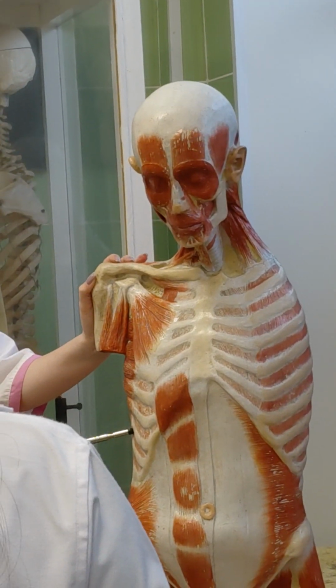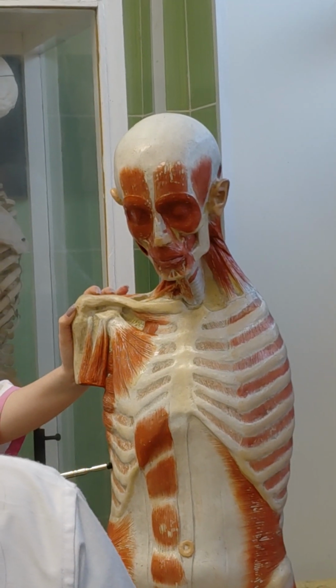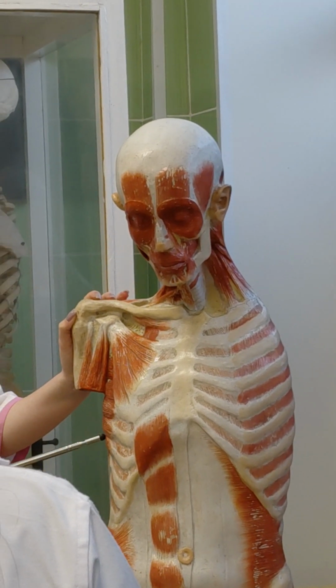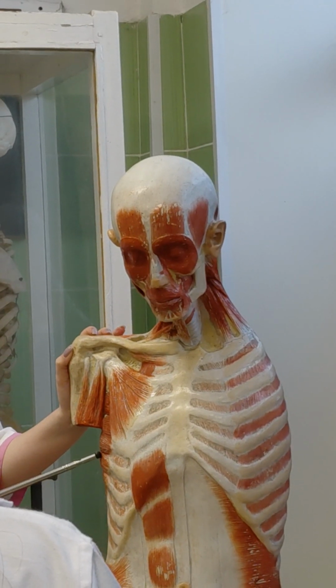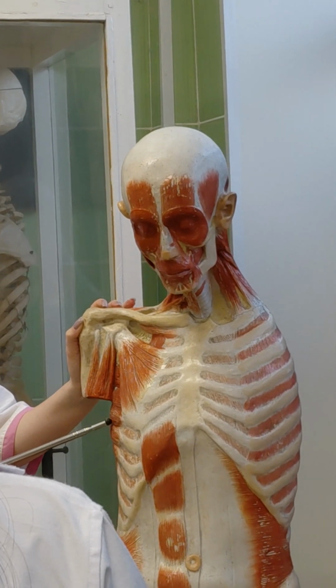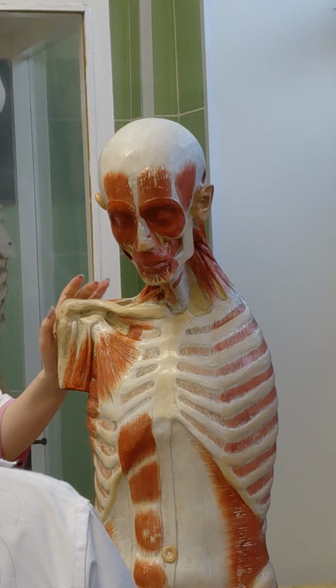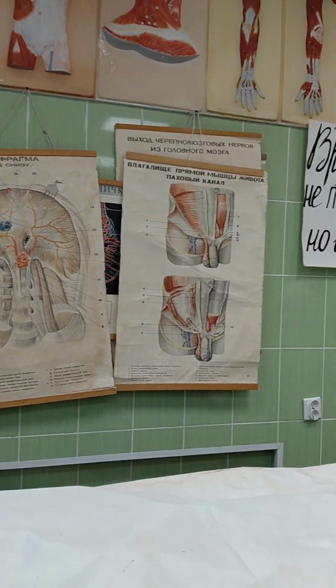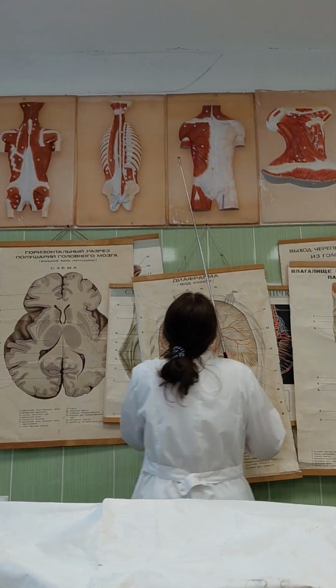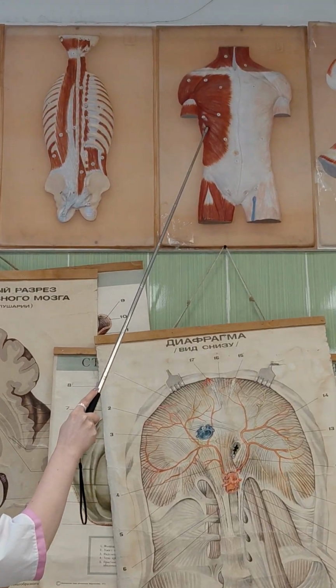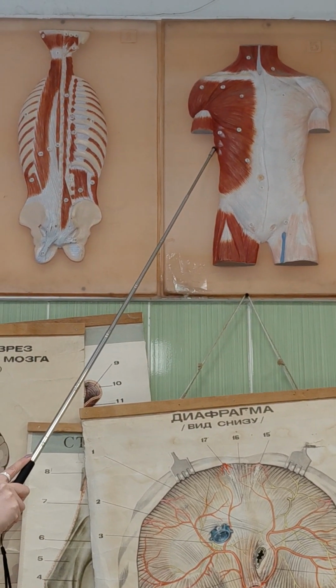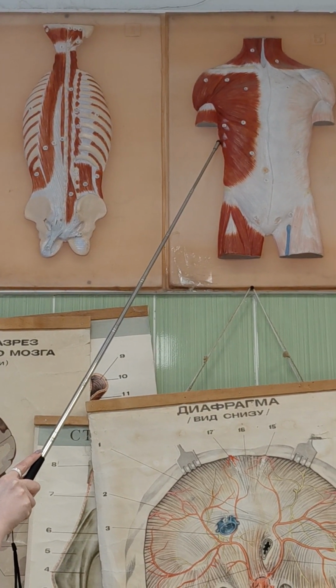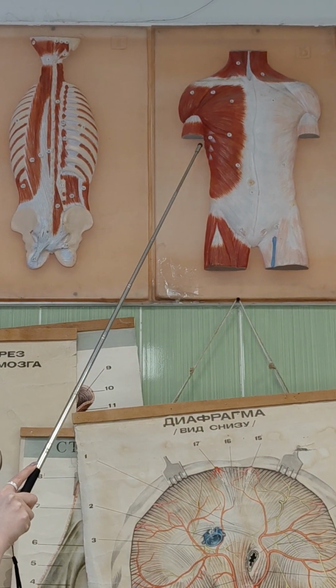This muscle begins at the level of the 9 upper ribs and attaches to the medial edge of the scapula, to the medial border of the scapula. And it's number 8 on the picture, musculus serratus anterior. Begins at the ribs and attaches to the medial border of the scapula.